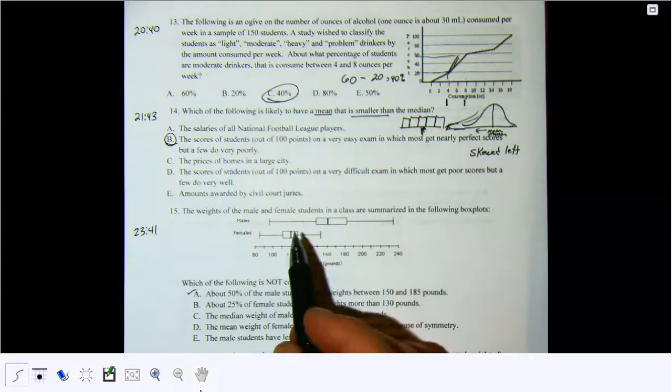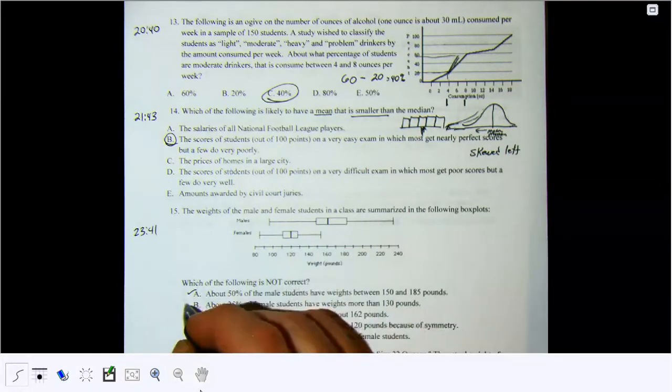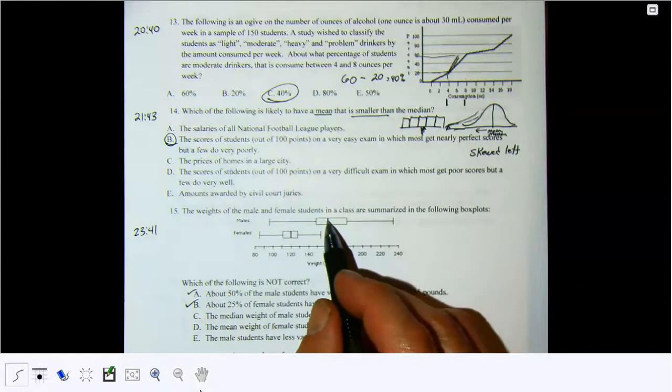25% of female students have weights more than 130 pounds. So 130 pounds checks in right here, and that's going to be my upper whisker. That is about 25%, so that one's going to check out. The median weight of male students is about 162 pounds. Median weight is going to be in the middle of the box, and I would say it's about 162 pounds. So that one checks out okay.